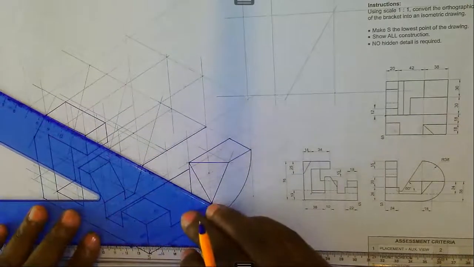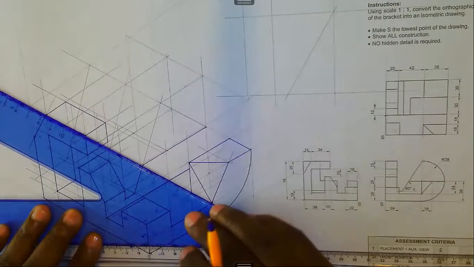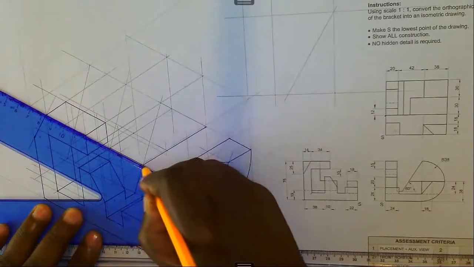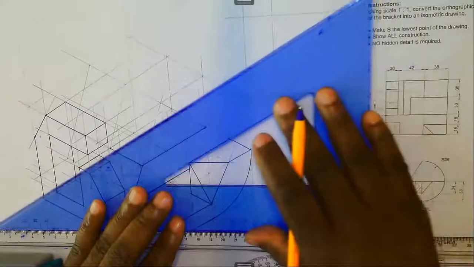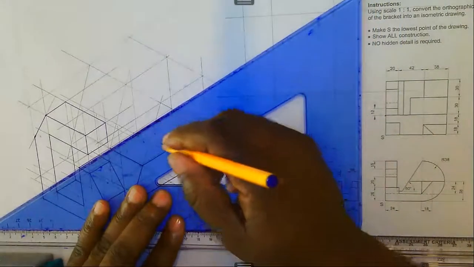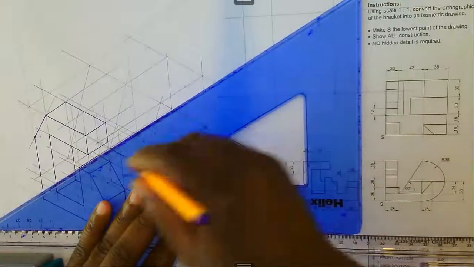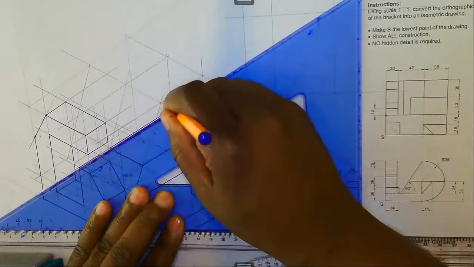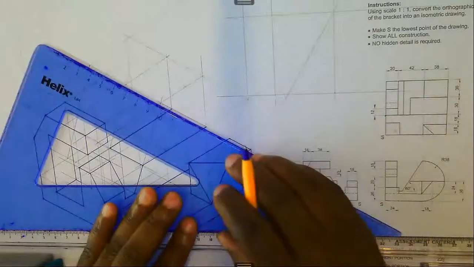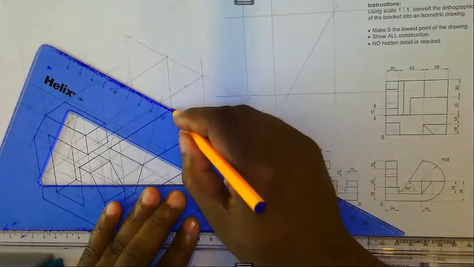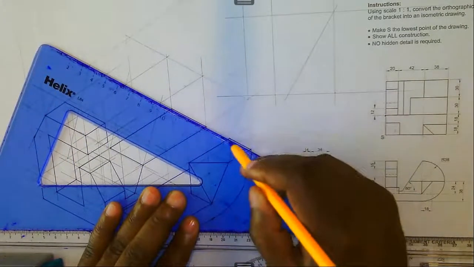Then project. This can also be defined, in line with that.